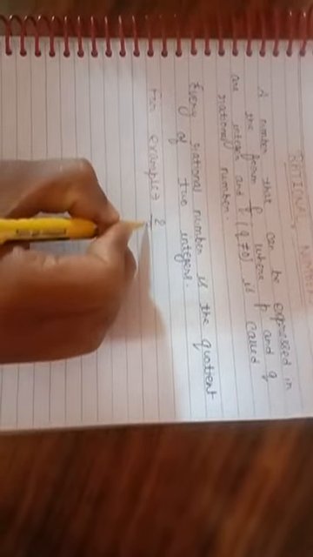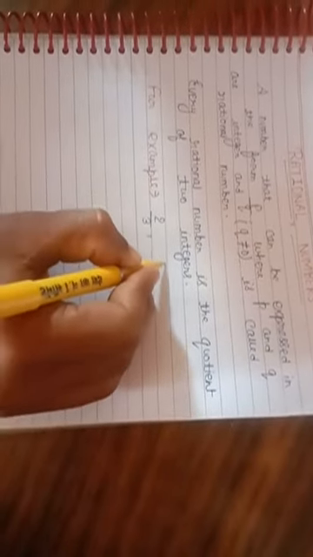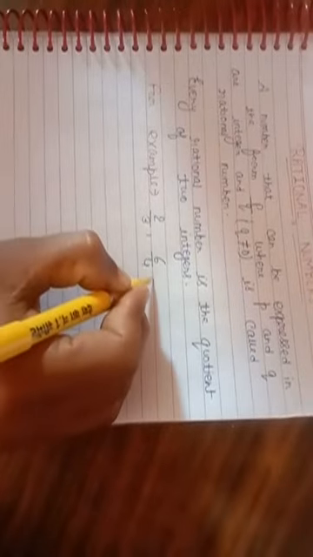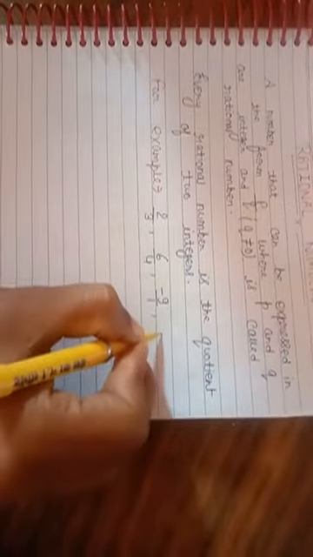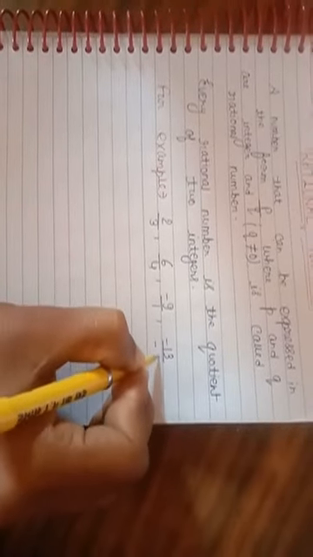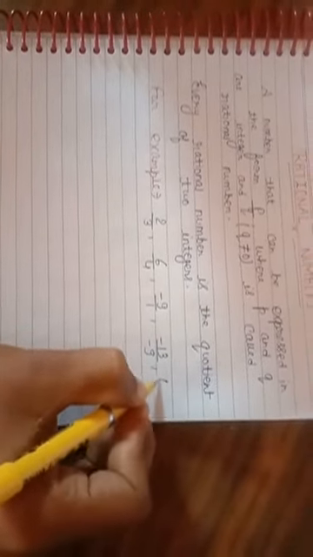For example, take any numbers in the form of p upon q: 2 upon 3, 6 upon 4, minus 9 upon 1, minus 13 upon minus 9, 0 upon 7, etc. All are rational numbers.